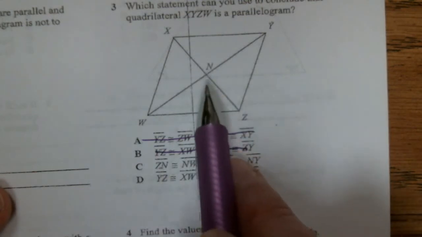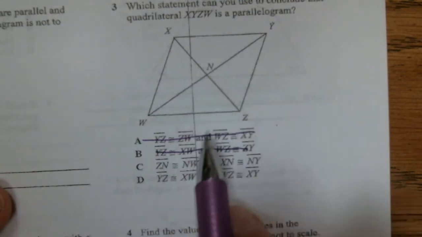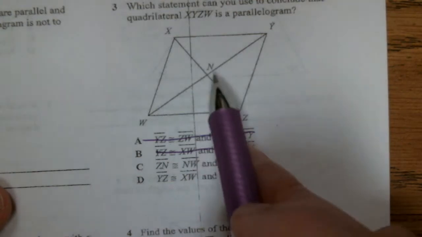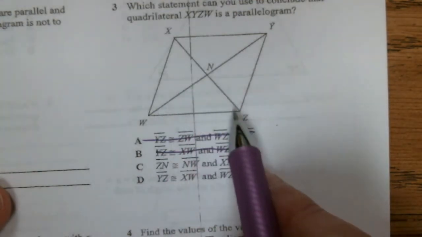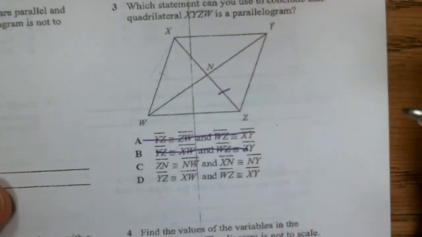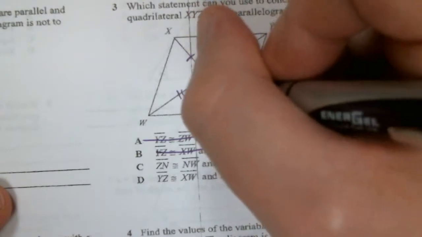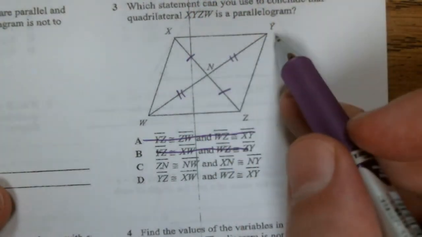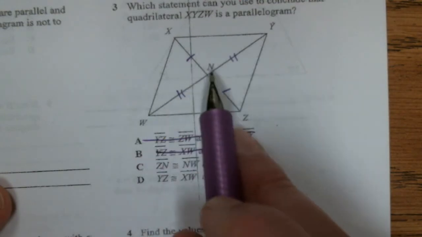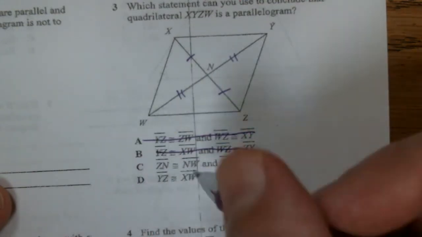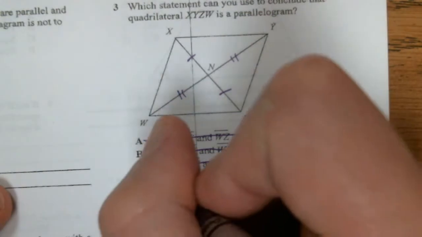ZN, okay, ZN. So this little piece of that diagonal is congruent to NW. Nope, that's not true. The diagonals bisect each other, so that means this little piece NZ has got to be congruent to that little piece XN, and NW has to be congruent to NY. But that's not what this says. This piece is not going to be the same length as this piece, so that's not true. So by default, it's got to be D.